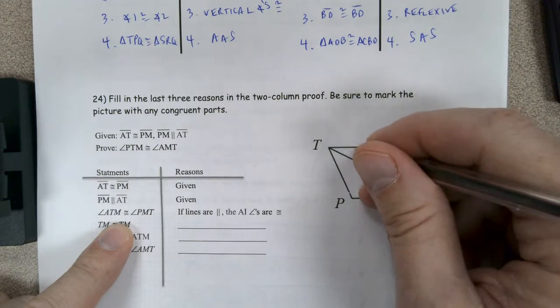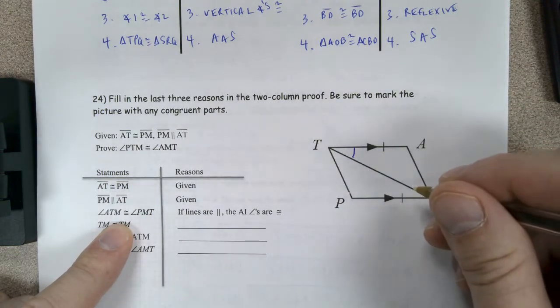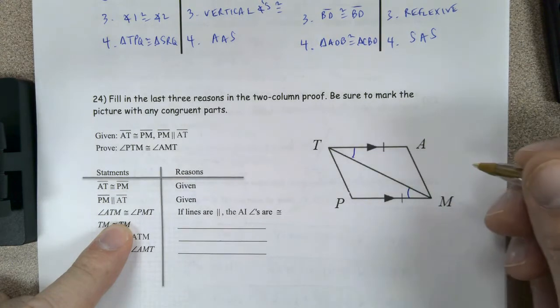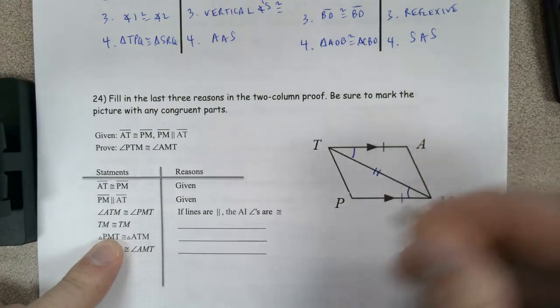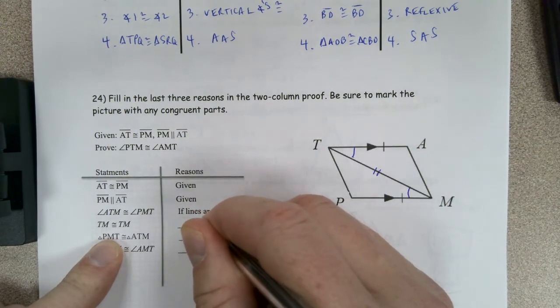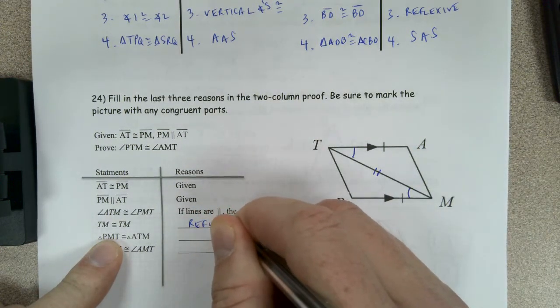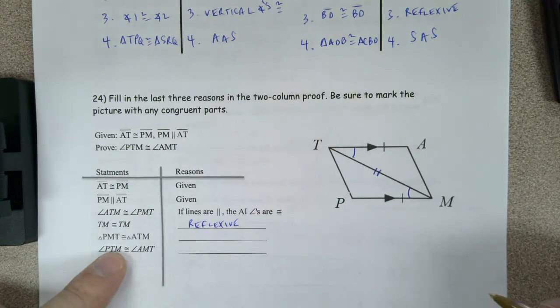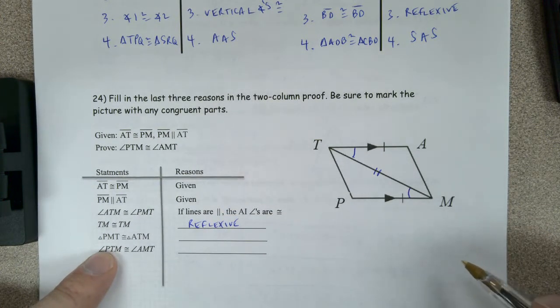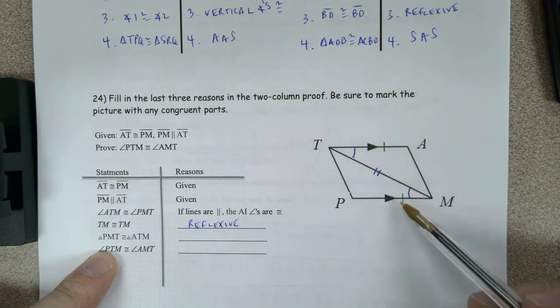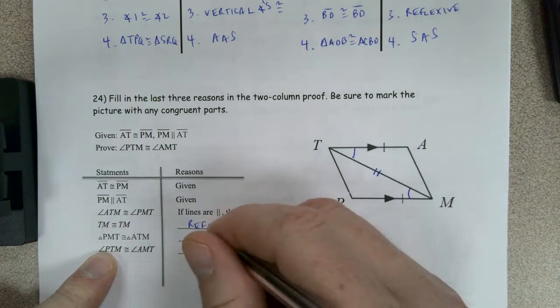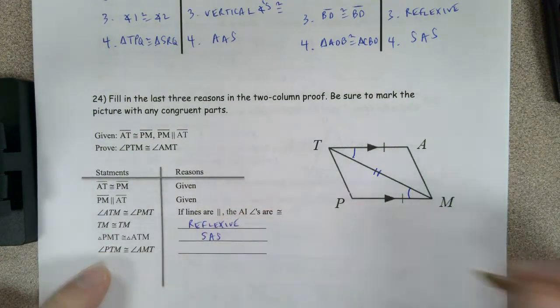So ATM, that's this angle, and PMT, that's this angle. They're telling us that TM is congruent to TM. That's going to be the reflexive property. They're then saying that triangle PMT is congruent to triangle ATM. Well, notice now we can say that by side angle side.